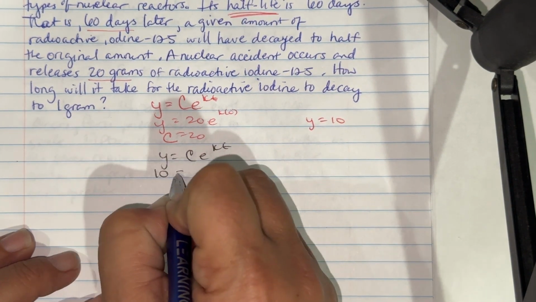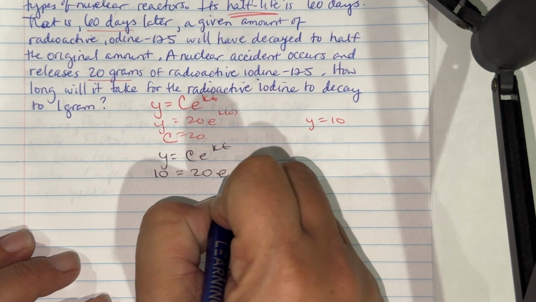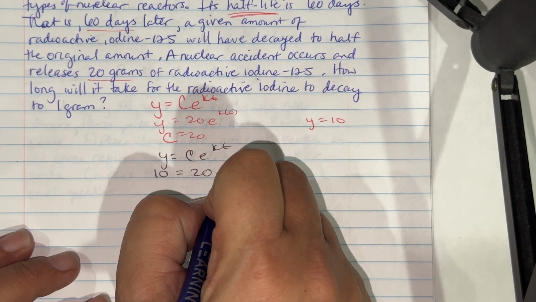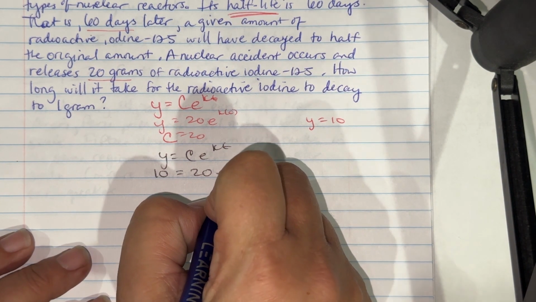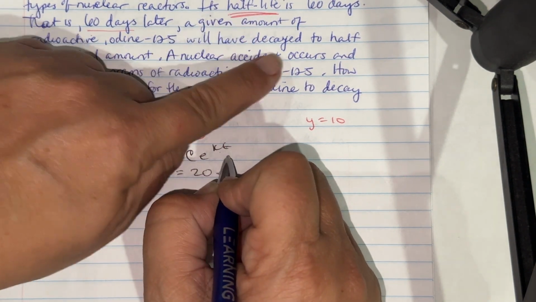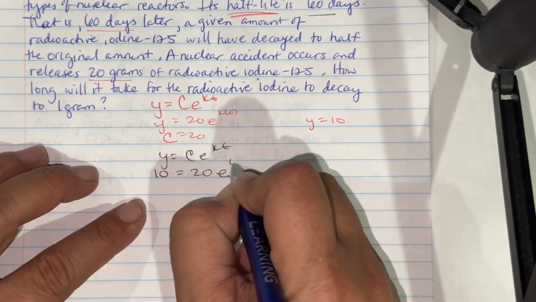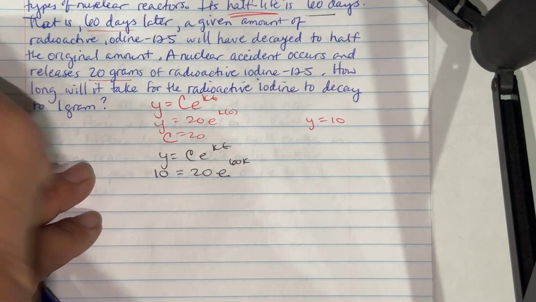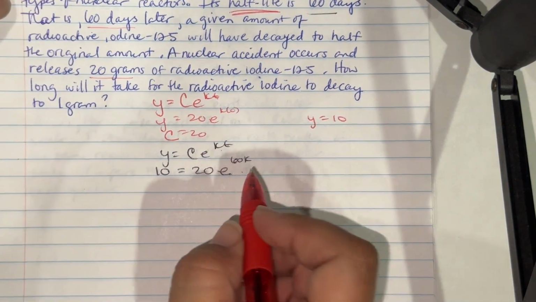We've got to get to 10. We start out with 20. Our constant, we don't know, we're trying to find it. But it says that our time frame is 60 days. They told you 60 days, so I'm going to say 60k. Now, because we've got to find our k value.